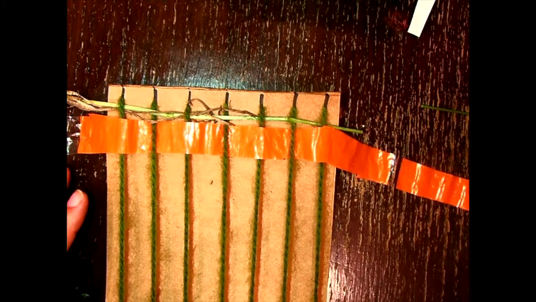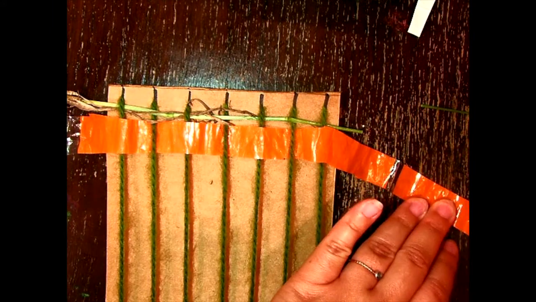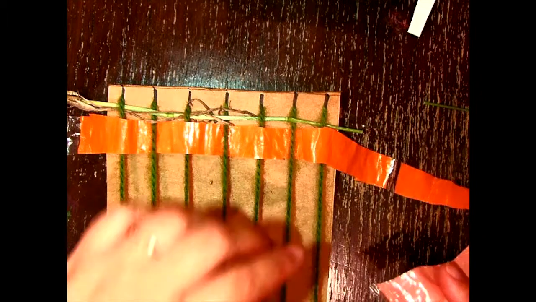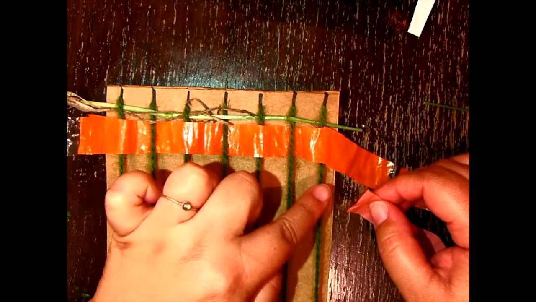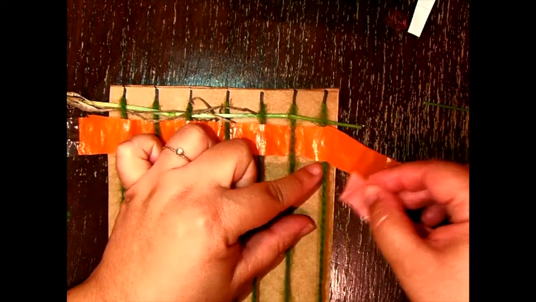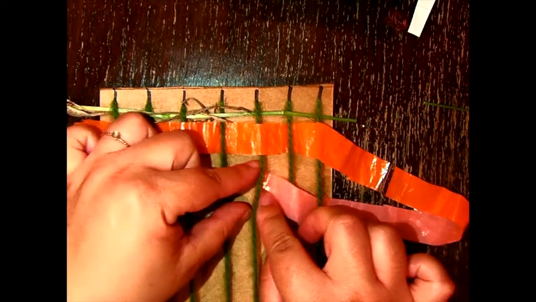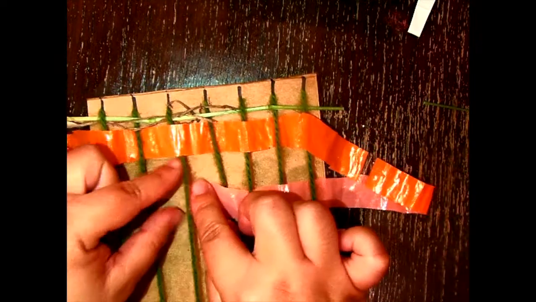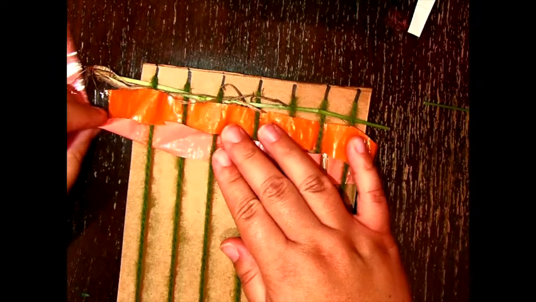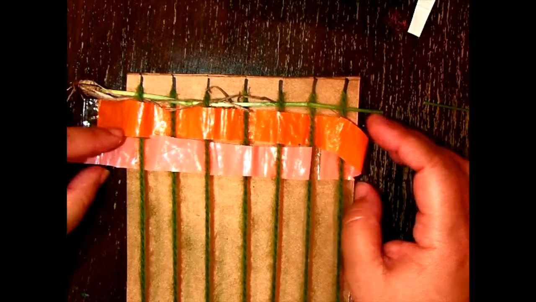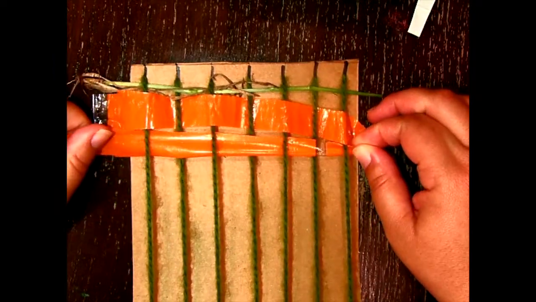You can just continue it, but just make sure that when you start a new row that you have to do an opposite. So the second row, which is the orange plastic, I started by going over the yarn, and in the third row I started my row by going under the yarn and then over and under.